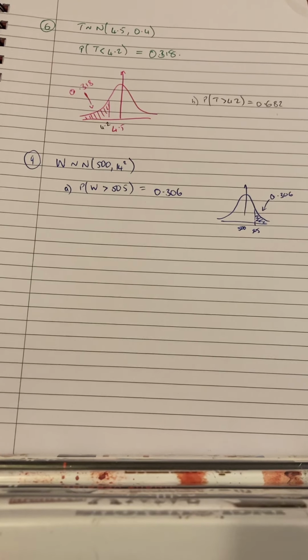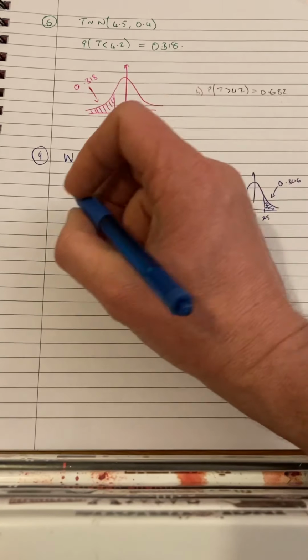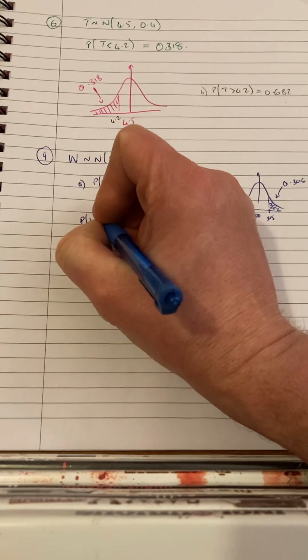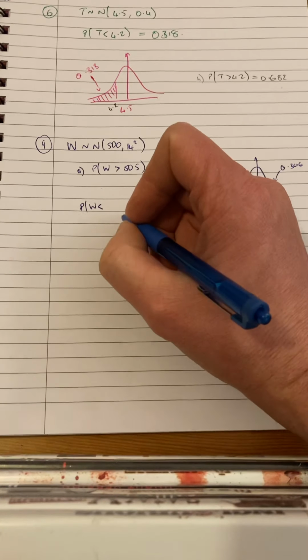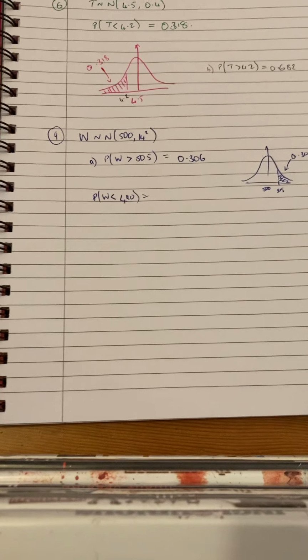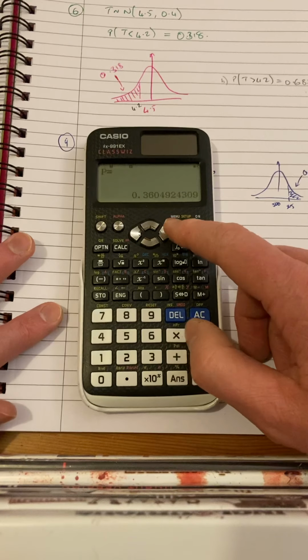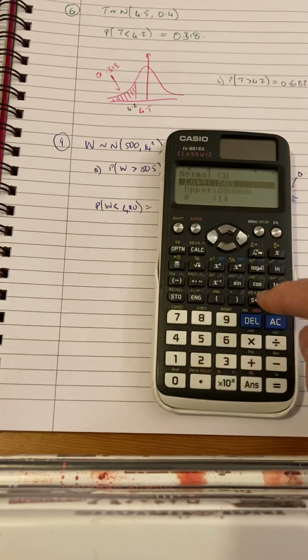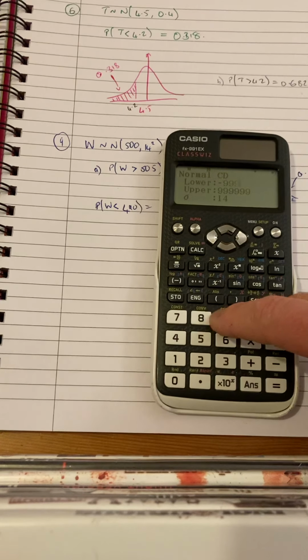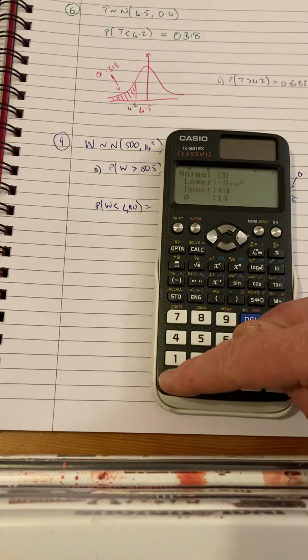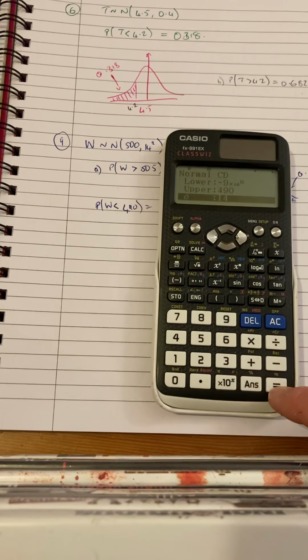The second part of that question wants the probability that W is less than 490. I'm going to do this on my calculator again. So less than 490, my lower value is a big minus number, my upper value is 490.